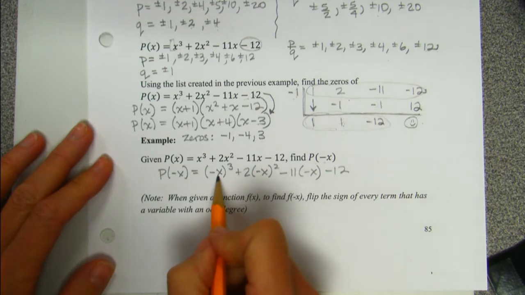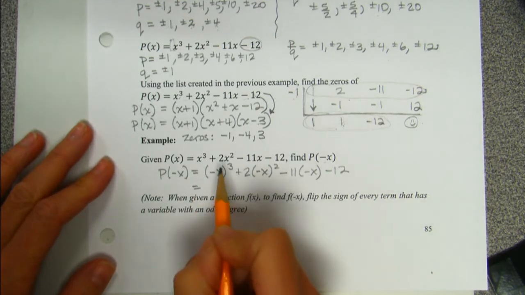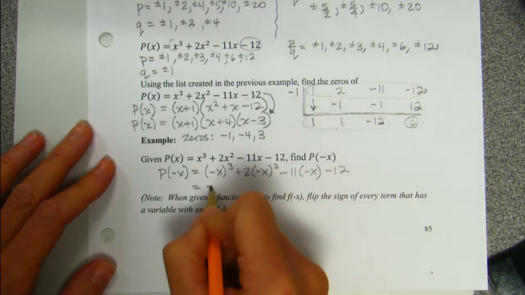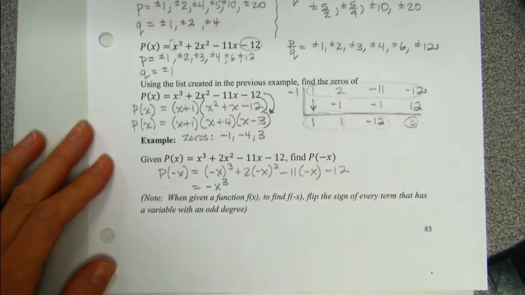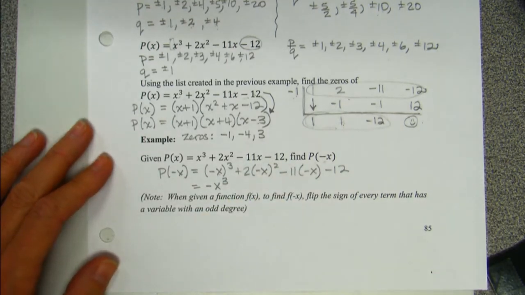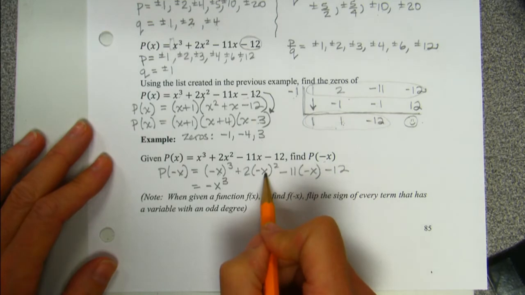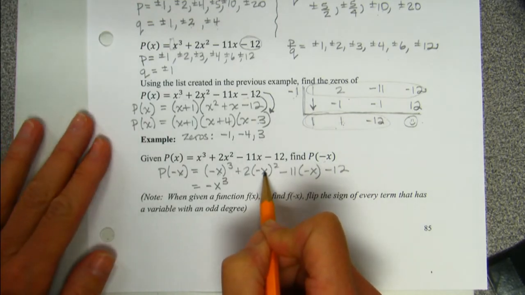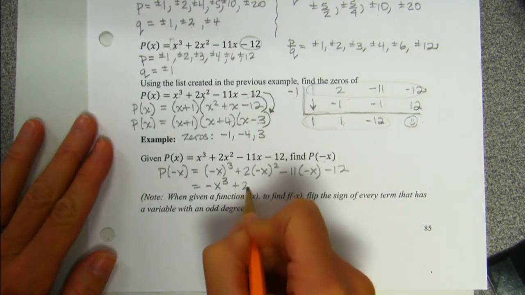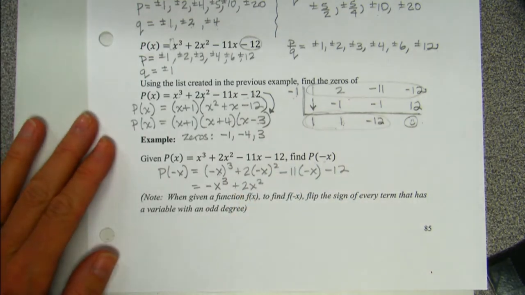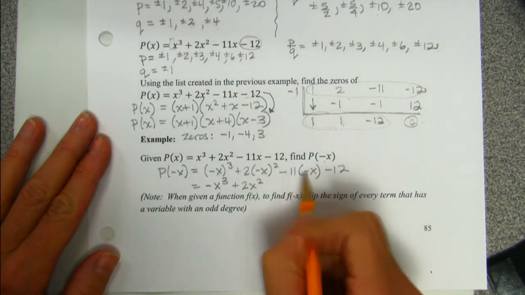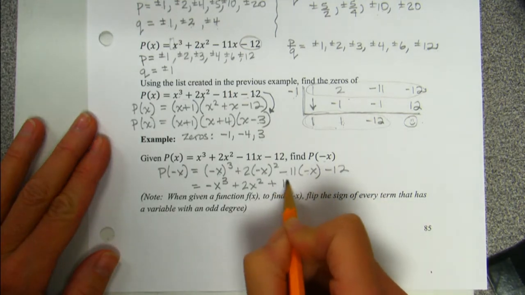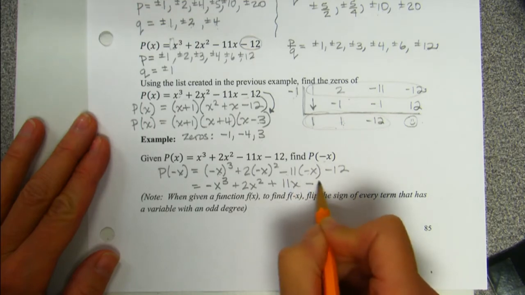Well, right here, we're going to get a negative times a negative times a negative, which is a negative x to the third. Right here, we're going to get a negative times a negative. Isn't this negative sign going to disappear? Poof. And give us a plus 2x squared. Right here, negative times a negative is going to give me a positive, and the minus 12 comes down.